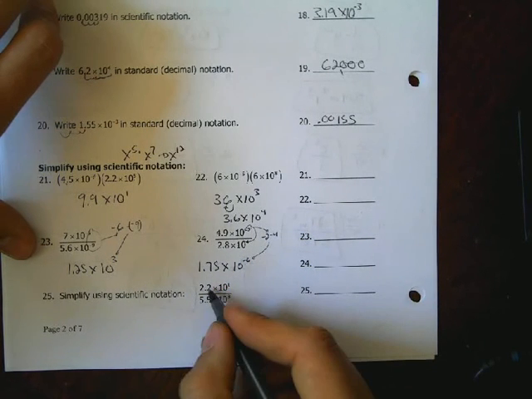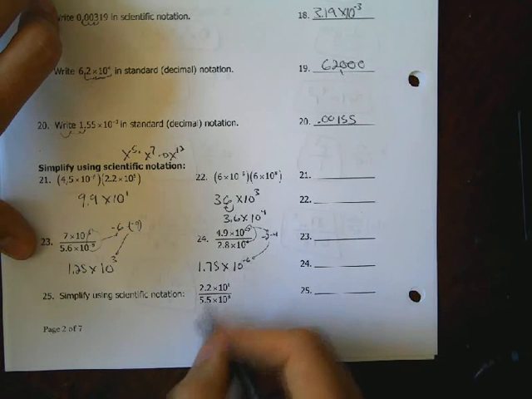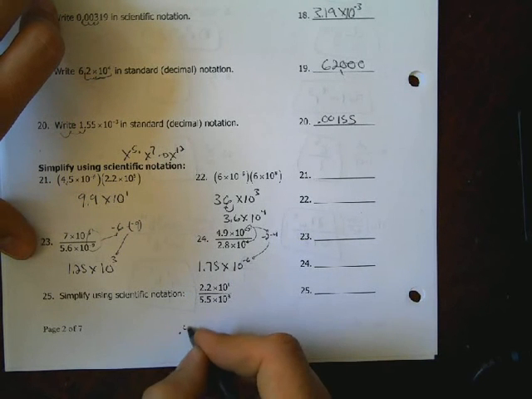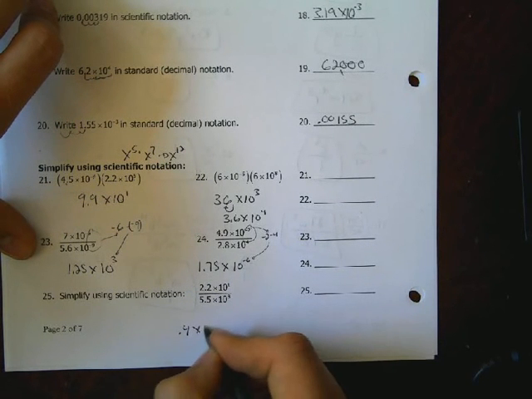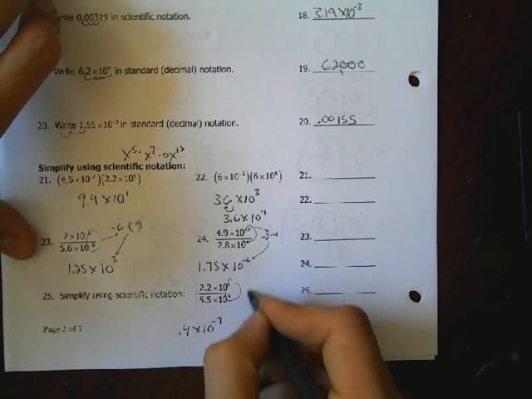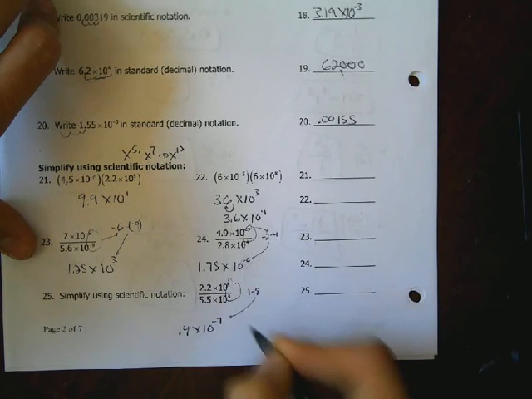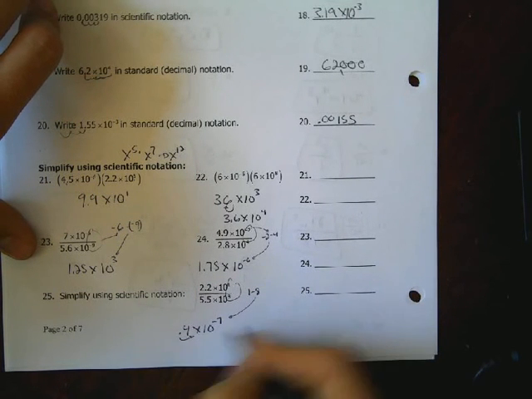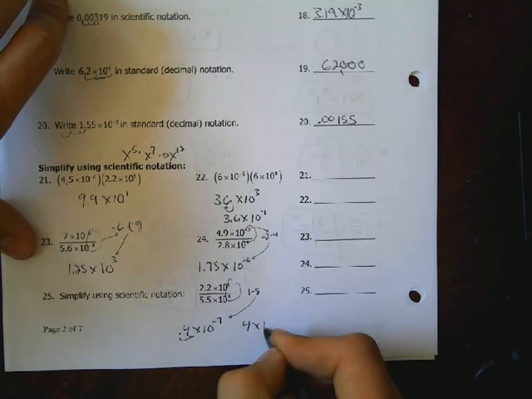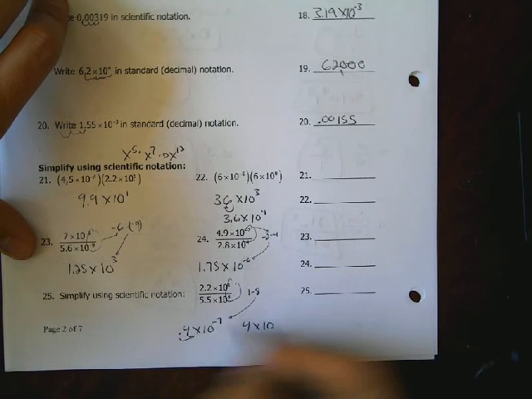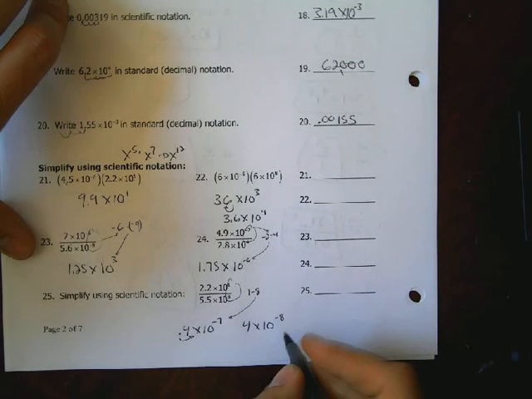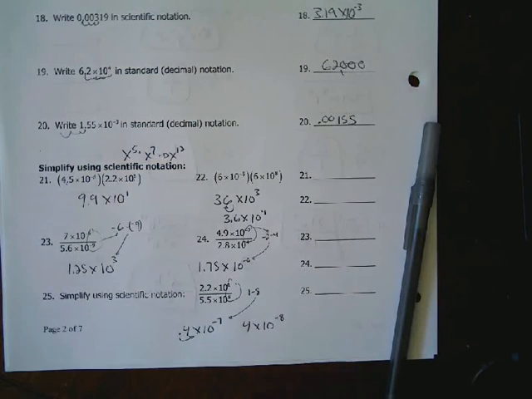Last one, 2.2 divided by 5.5 is 0.4. And then, of course, we'll have 10 to the negative 7. Again, 1 minus 8, negative 7. We've got to adjust this value, so we'll have 4 times 10. We made this number bigger, so this number needs to get smaller. And that is page 2. Be very careful with your exponential values on scientific notation.